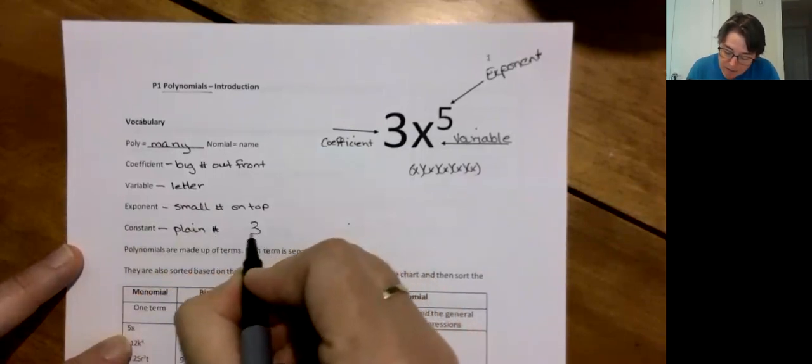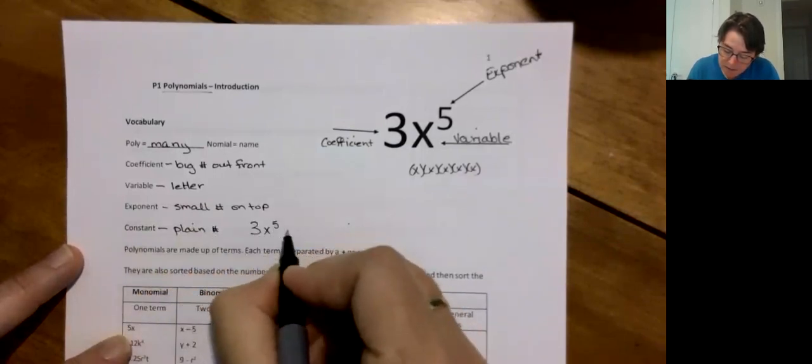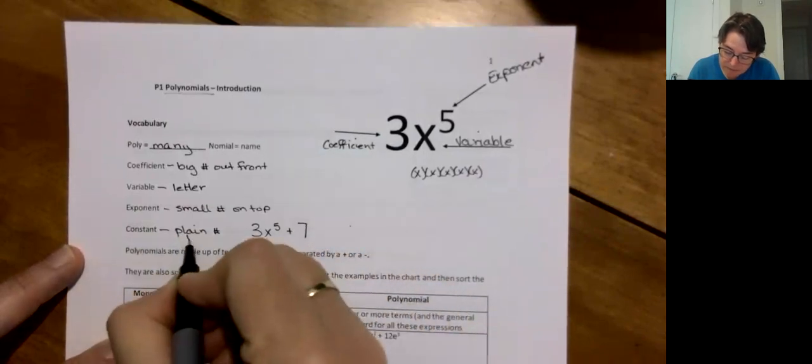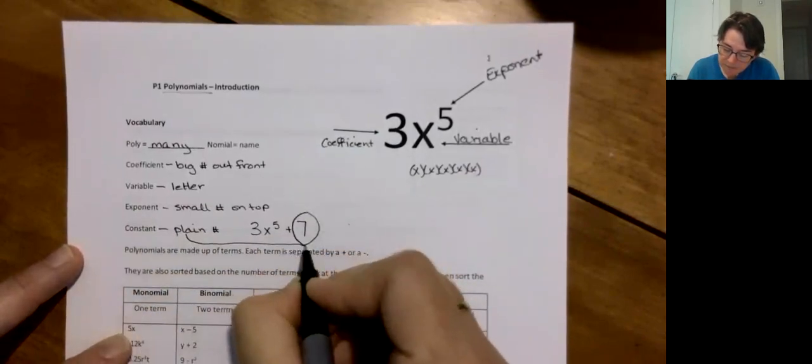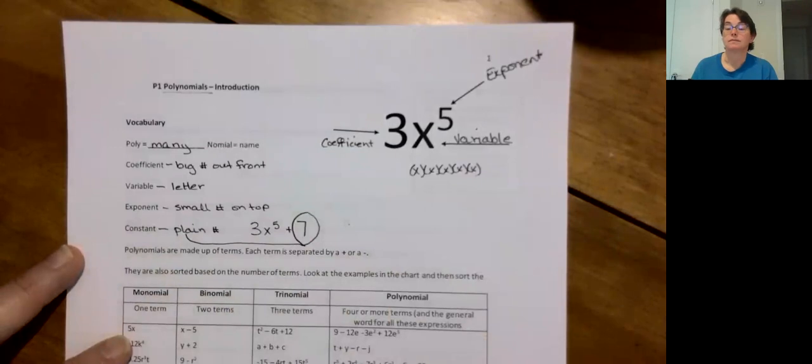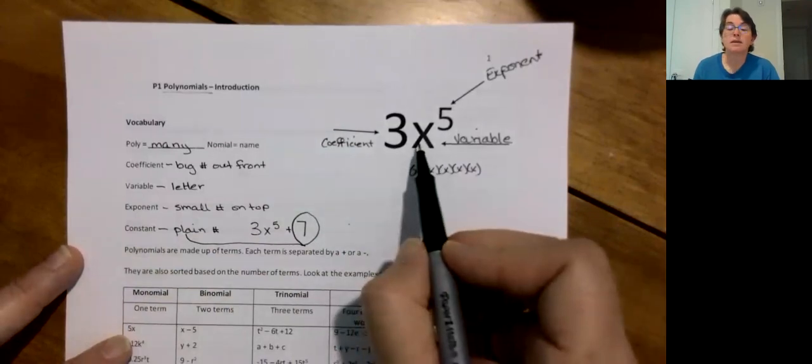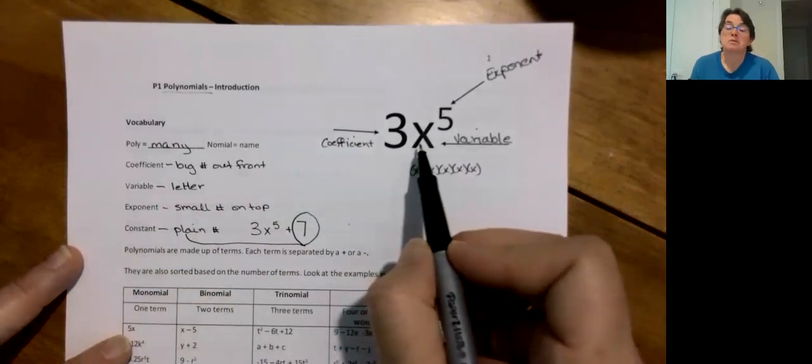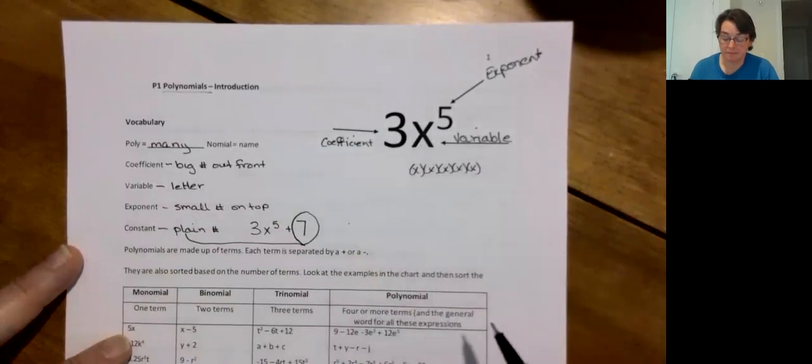So if I write 3x to the fifth plus 7, there's your constant. And it's called a constant because it's always equal to 7, right? 7 is equal to 7. Whereas this x up here, today it's 2, tomorrow it's 3. It changes all the time.